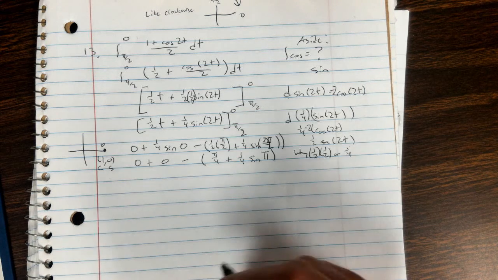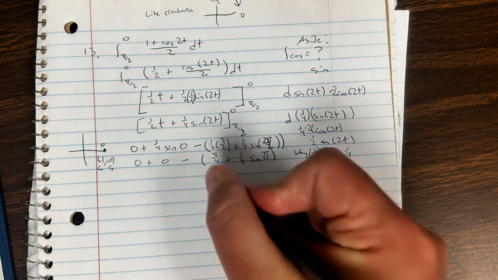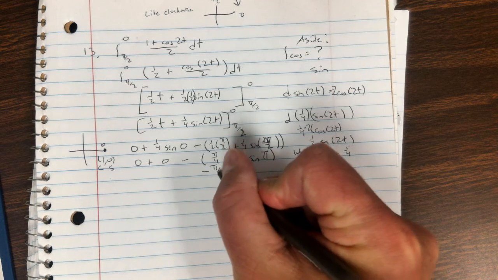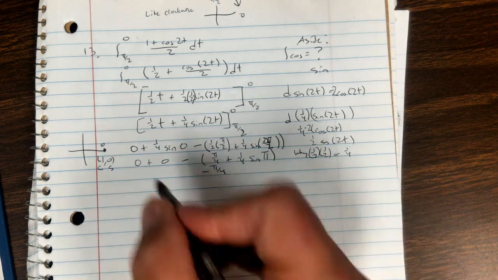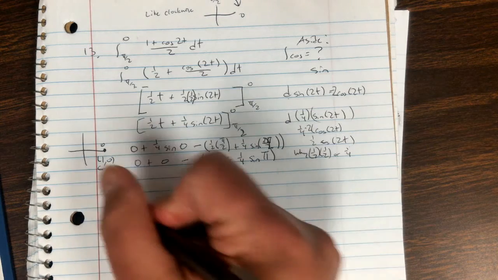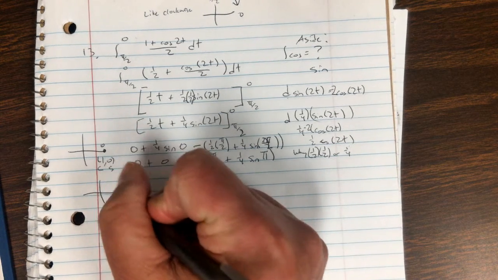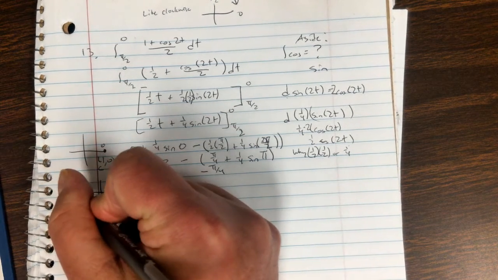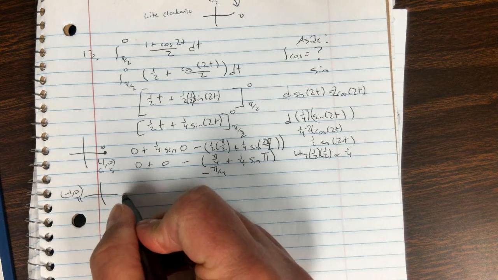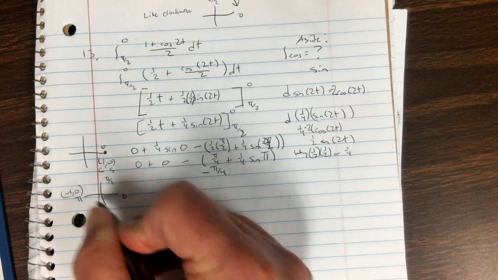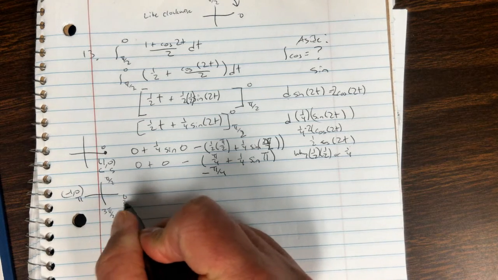So this is negative pi fourths. Okay, if we're doing sine of pi, pi happens over here at negative 1, 0. Because remember, it goes 0, pi halves, pi, 3 pi halves, 2 pi.